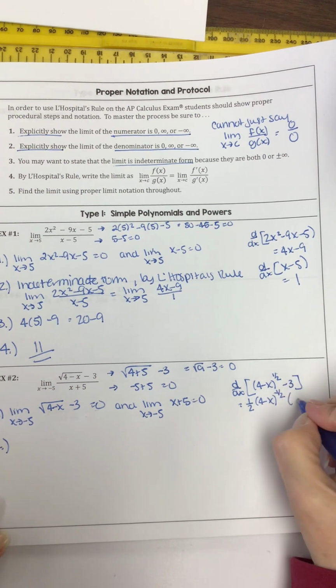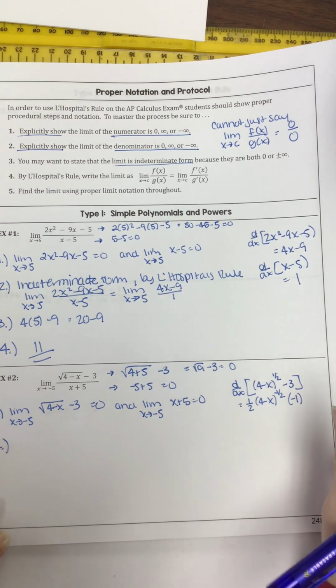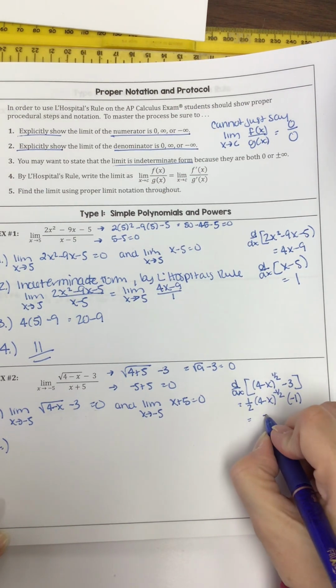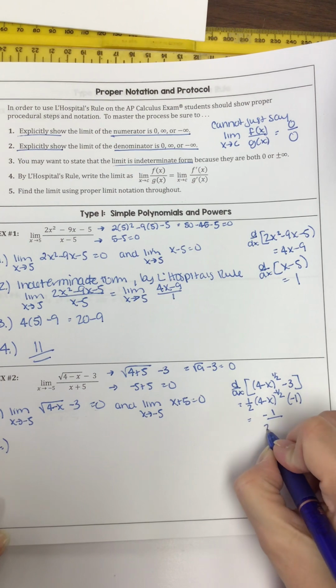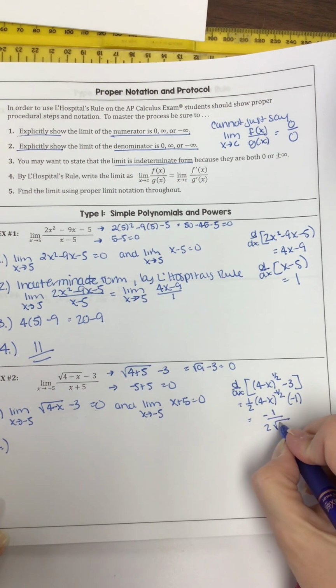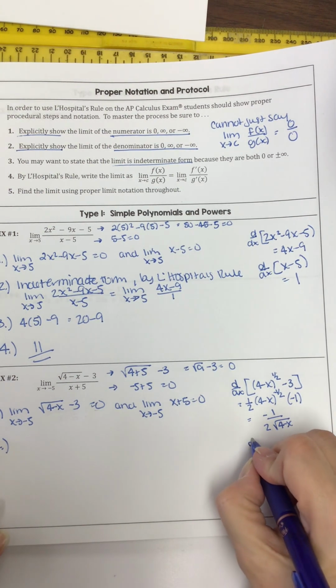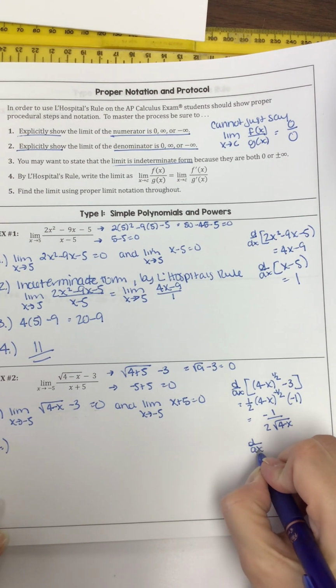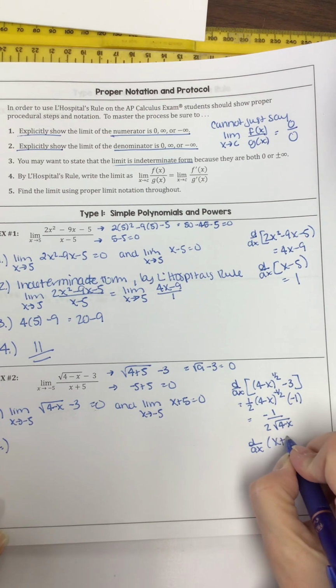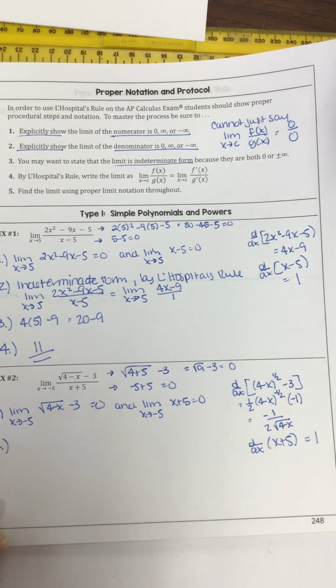And the derivative of the inside would be negative 1, correct? So we get negative 1 over 2 square roots of 4 minus x. Is that fair? And the derivative of our denominator, x plus 5, is just 1. Fair?